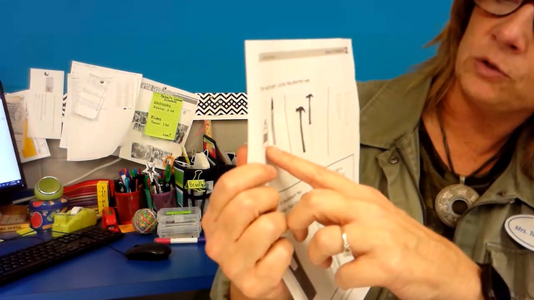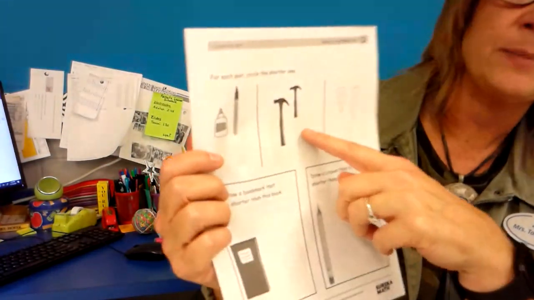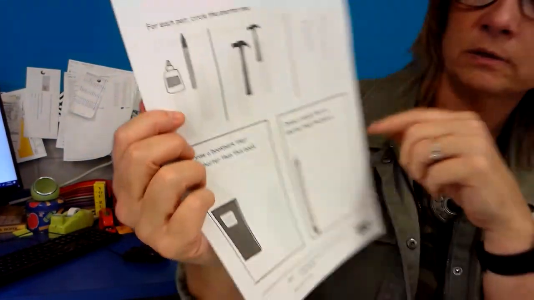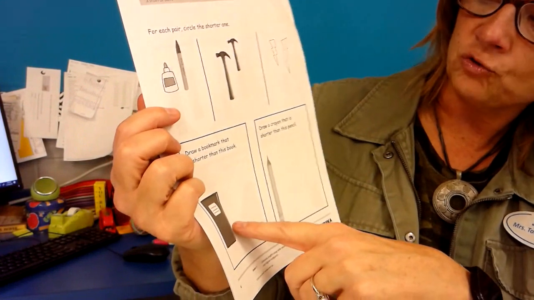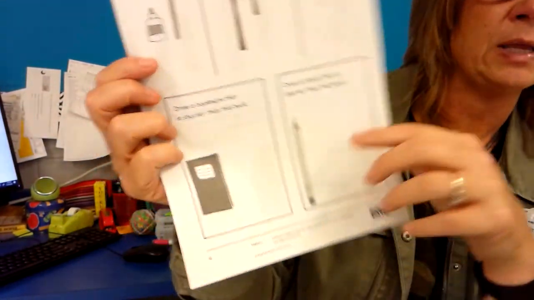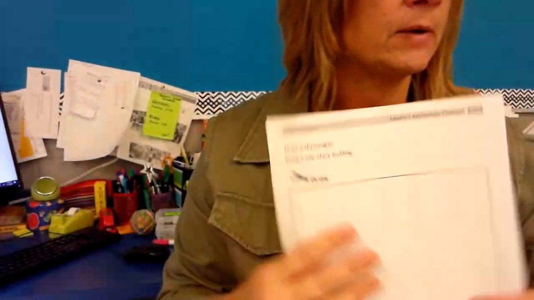So is the glue or the marker shorter? Which hammer is shorter? Which lightning bolt is shorter? And then this one, you're going to draw a bookmark that is shorter than the book and draw a pencil that is shorter than the pencil that's showing, right?